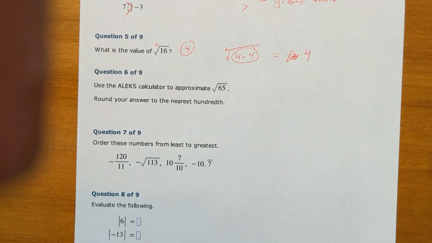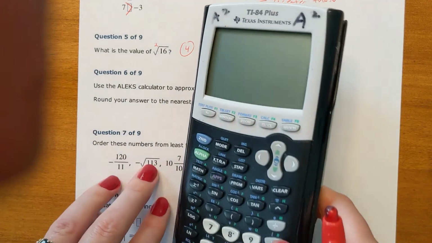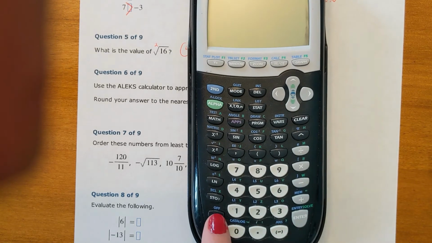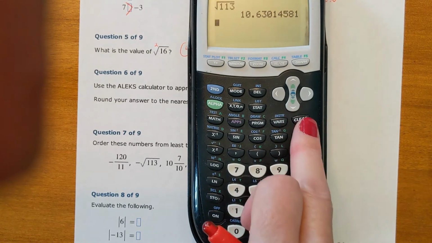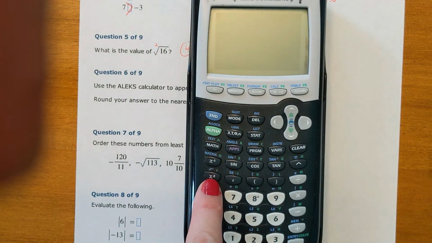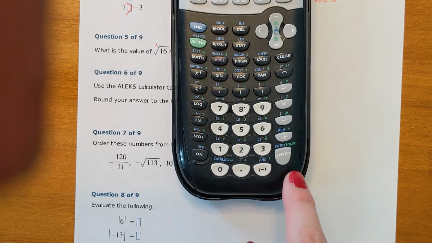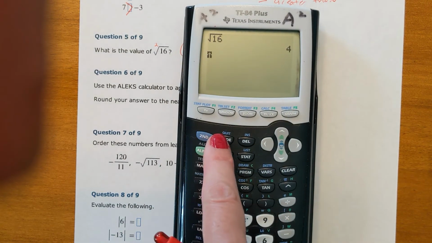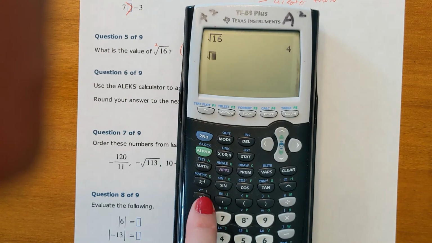All right, and then to use the fancy calculator here, the square root key is above the x squared key. So first of all, turn the calculator on. It's down here. Hit clear if you got a lot of stuff in there. And then the square root key is above the x squared key. So go second, x squared, and then 16, enter. Enter down there means equals. And you get 4. Again, second, and then the x squared key, 16, enter, and you get 4.